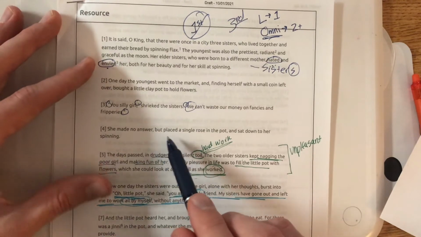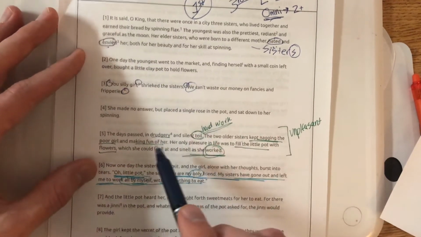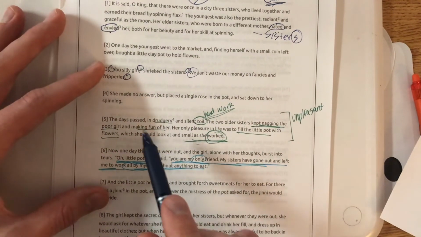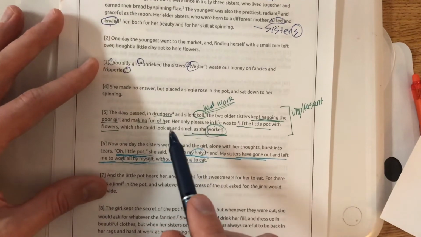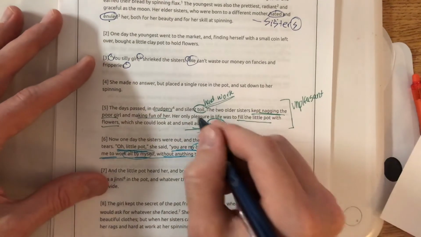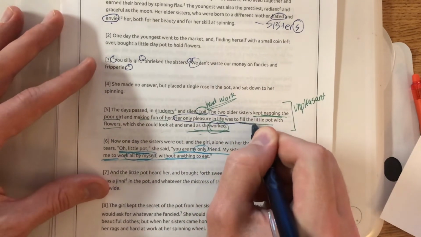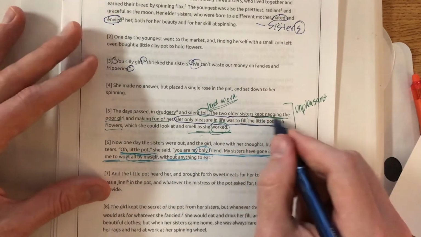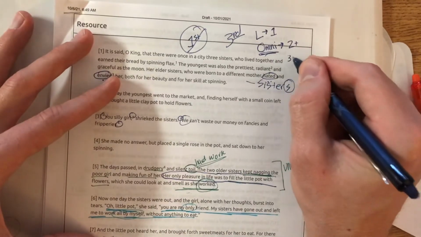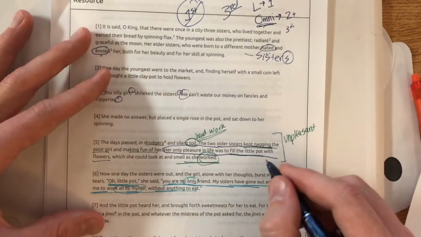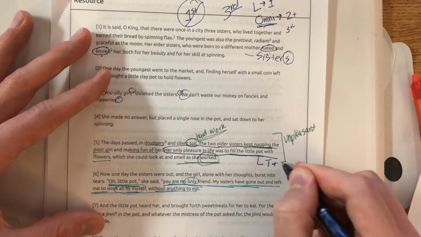"She made no answer, but placed a single rose in the pot and sat down to do her spinning." Okay, I'm still scanning. Okay, I see another one. "Her only pleasure in life was to fill the little pot with flowers." That's access to the third sister's thoughts and feelings. So I see again, thoughts and feelings. I now know that it must be third omniscient.